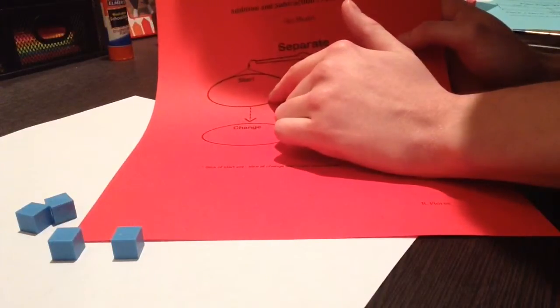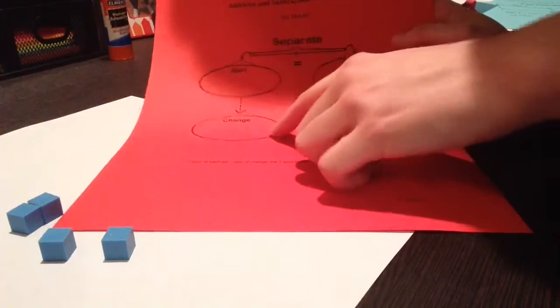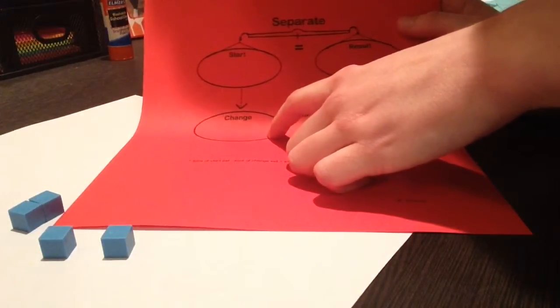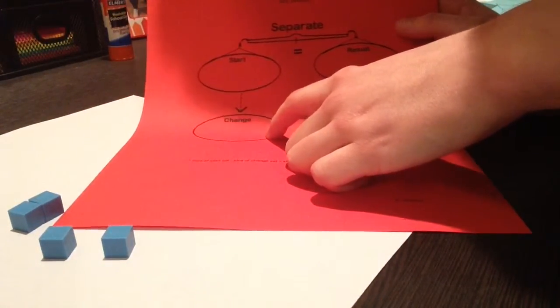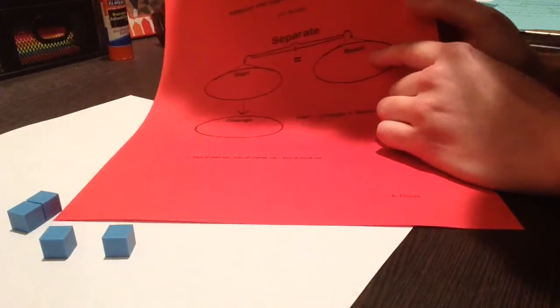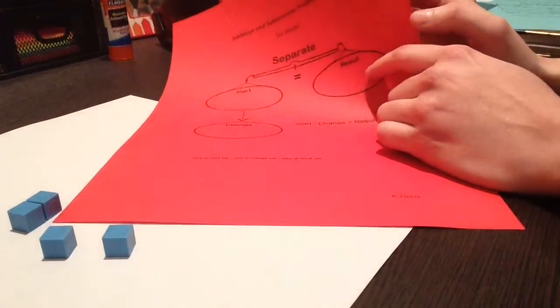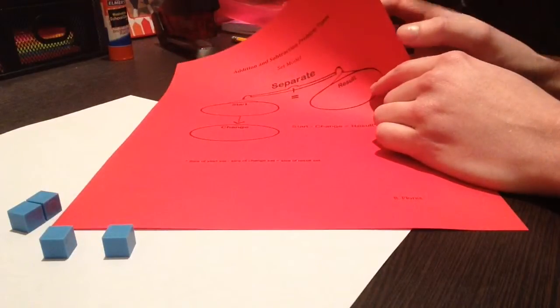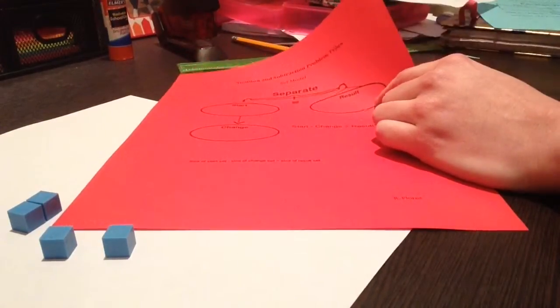Well, I put 12 because we started with 12 kittens. And what would I put in my change? I would put 8 because Taryn gave 8 kittens to Abby. And as my result, we just solved that one, and that is going to be 4 because we have 4 kittens. So that's how we were able to solve our separate set model.